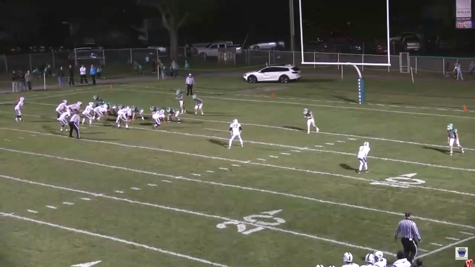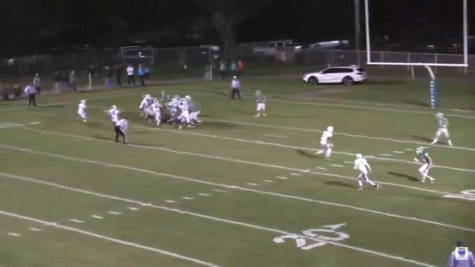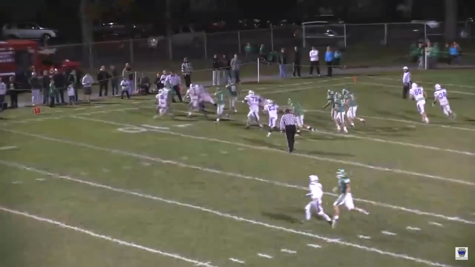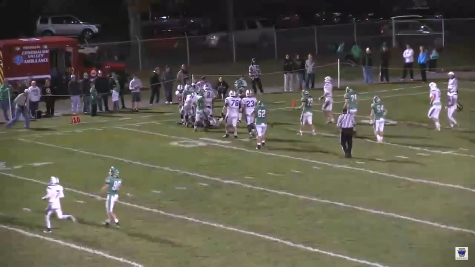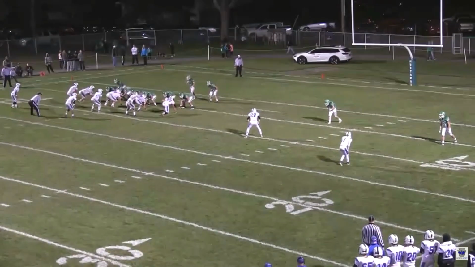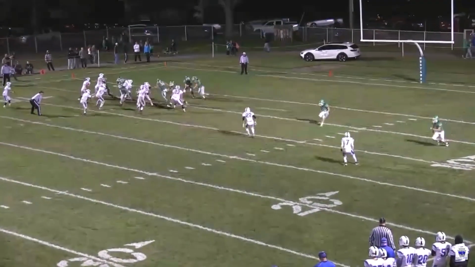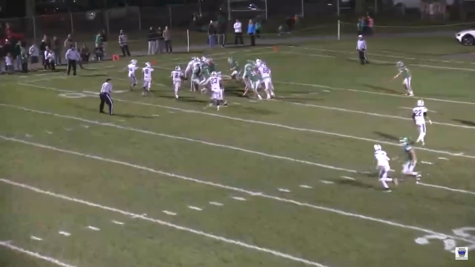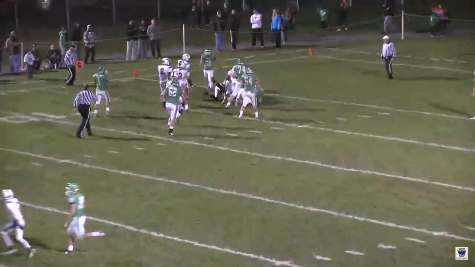Buck sweep. Yep. Bounces it. Oh boy. Maybe a couple there. Buck sweep again. Nothing. Great job by the DN there.